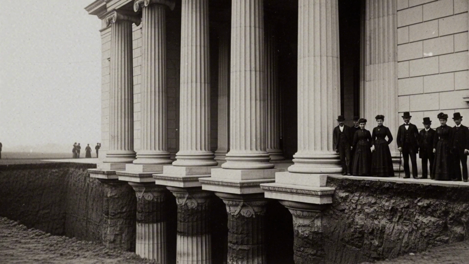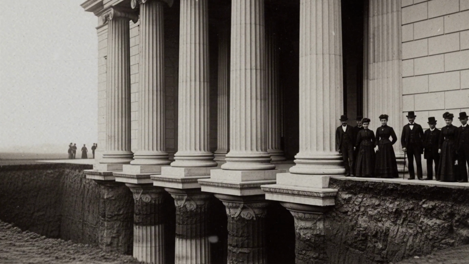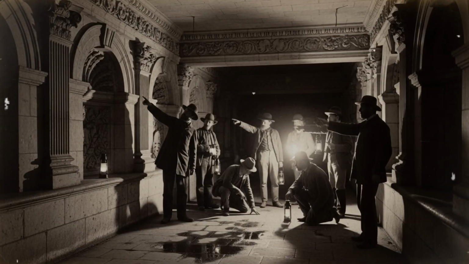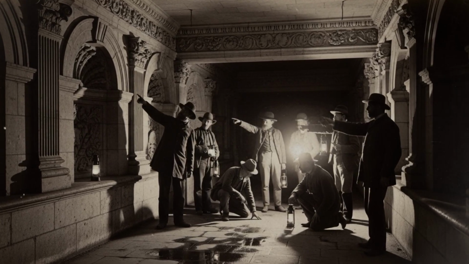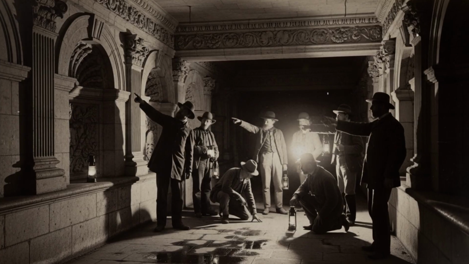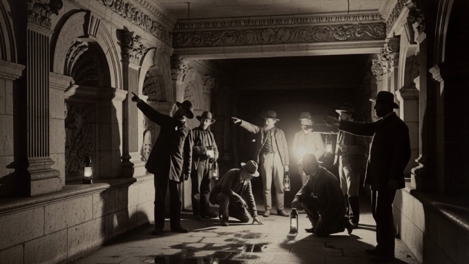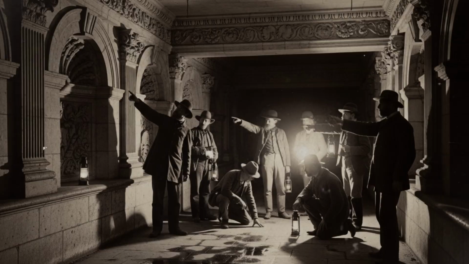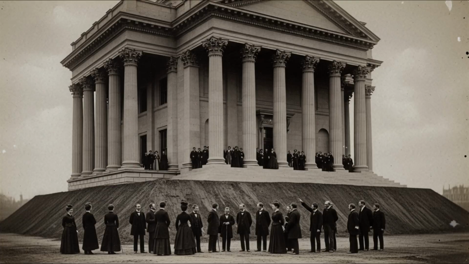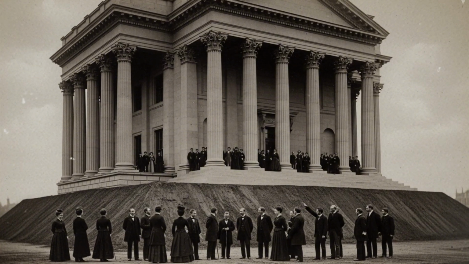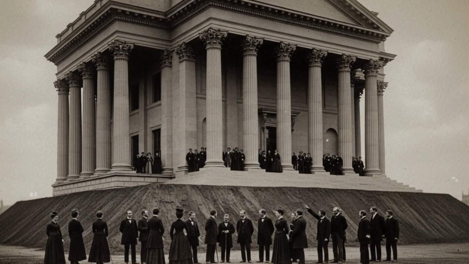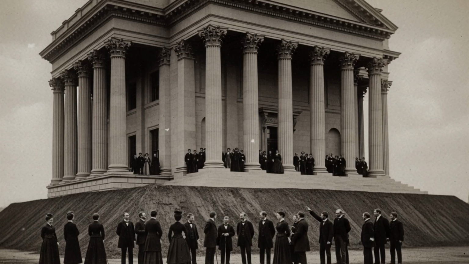The official explanation is drainage, land settling, the gradual accumulation of paving material over decades of urban maintenance. And on the surface, that explanation sounds reasonable. Cities do accumulate, streets do rise over time. This is not controversial as a general principle. But here is what the drainage explanation does not account for: the uniformity.